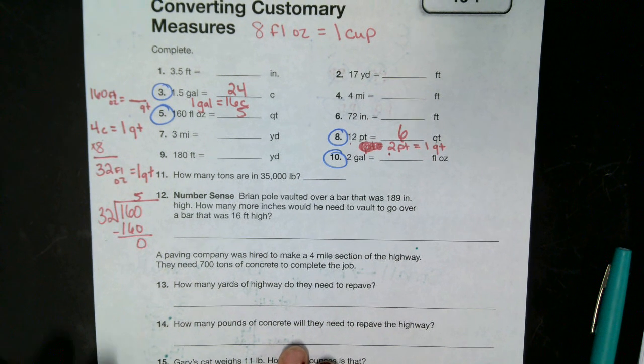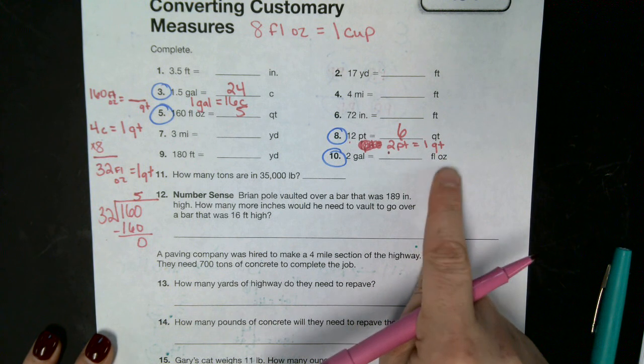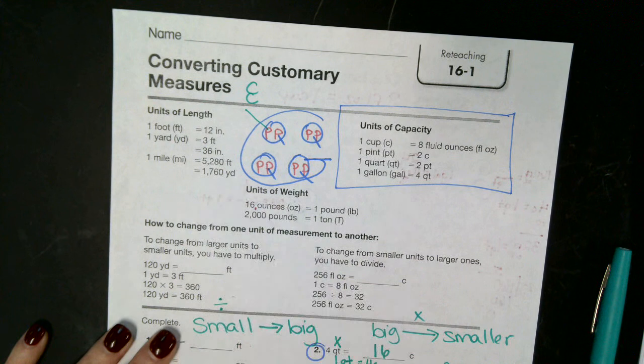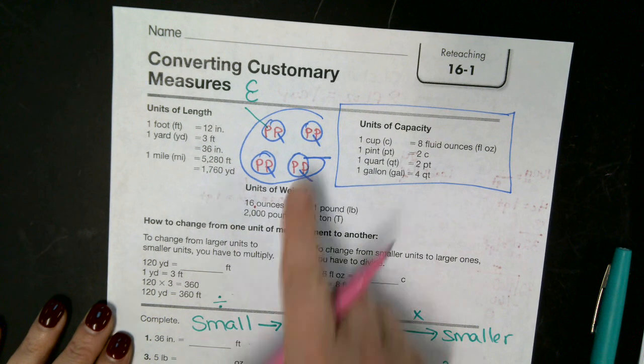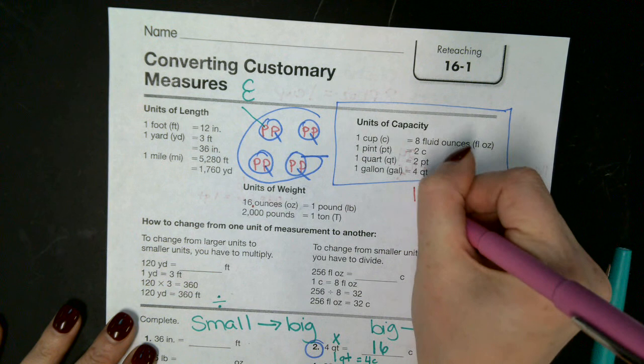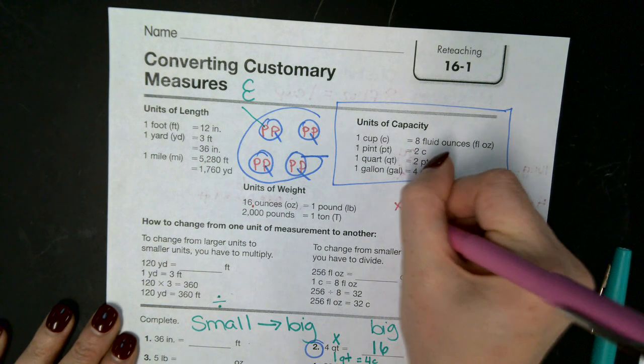Okay, now remember how we did the fluid ounces? It was 8. So this is what I want you to do. Go back to your G. How many cups are there total in a gallon? 16. So how many fluid ounces would that be if we had 16 cups?